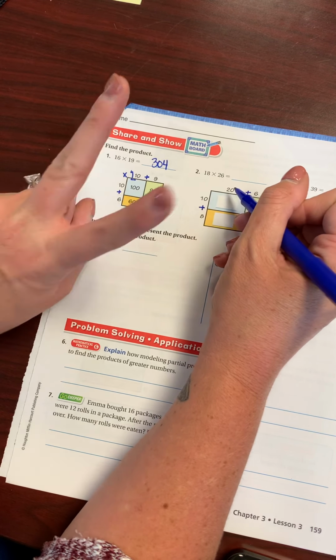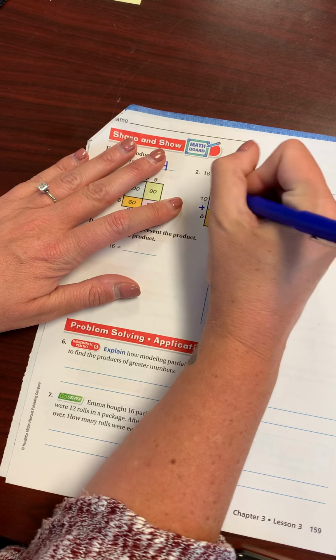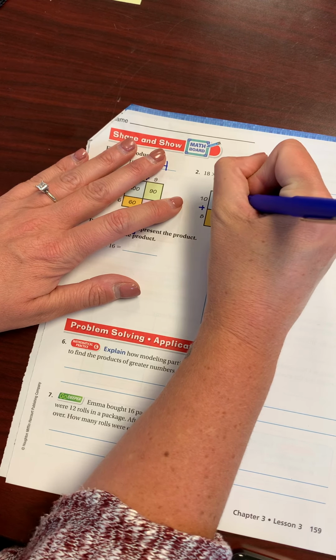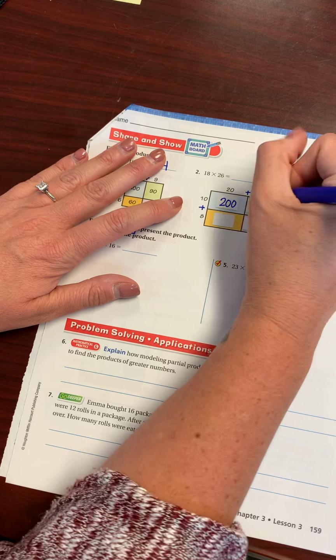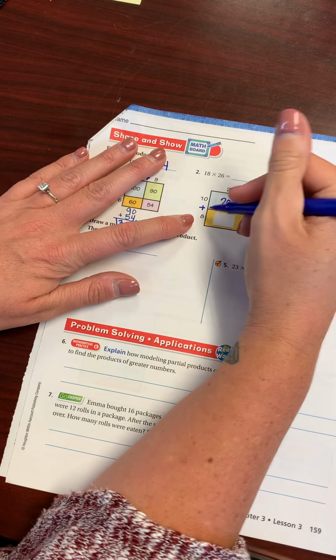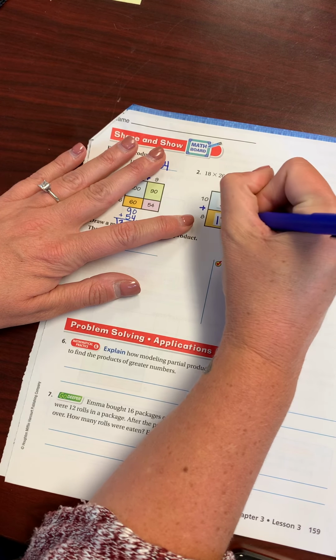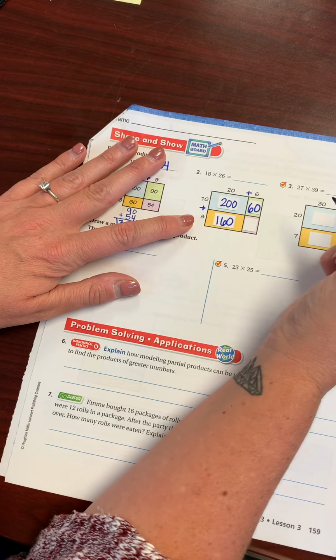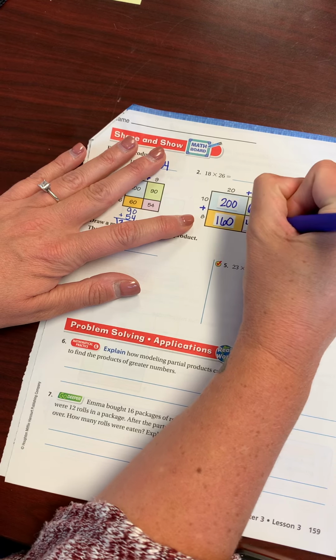10 times 20 is going to have 2 zeros in it because we dropped those zeros, and then 1 times 2 is 2. 10 times 6 is 60. 8 times 20 will have a 0, and 8 times 2 is 16. And 6 times 8 is 48.